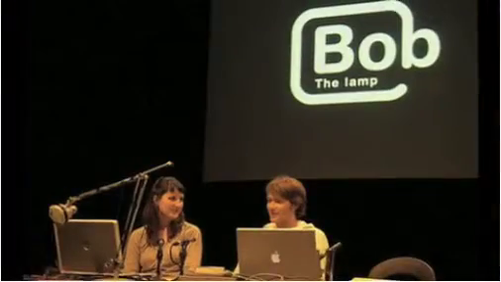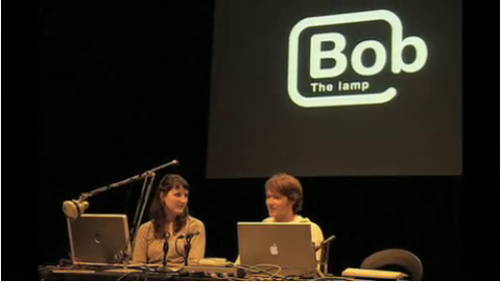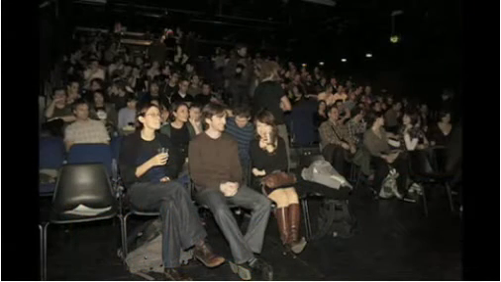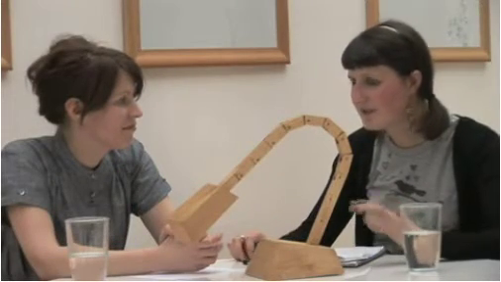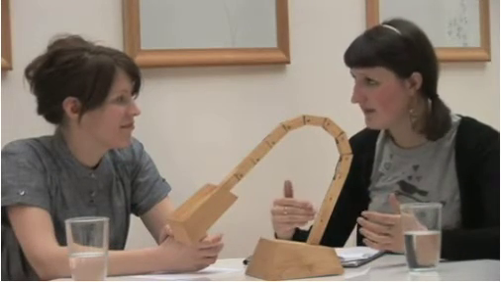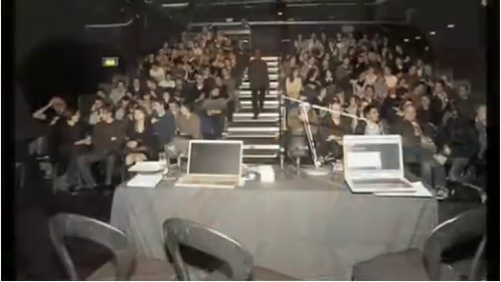We presented Bob at the ICA last November, and the ICA is the Institute for Contemporary Art. That was when he was still in his first prototype form. They had this talk, BD40, which is by designers for designers. And we took him there in his metal hat, IKEA desk lamp form. We talked about him and we demonstrated him, and it was nice in the interval, people came up and they could interact with him and chat to him.